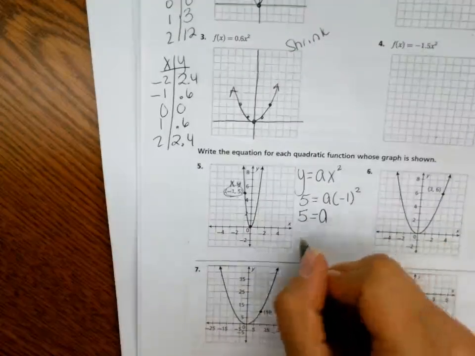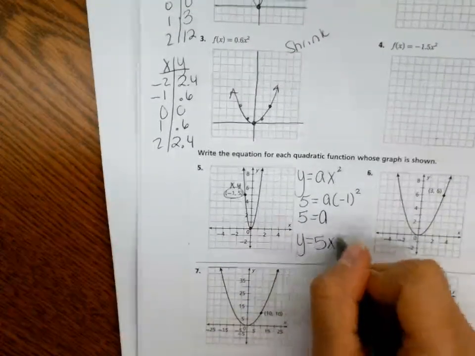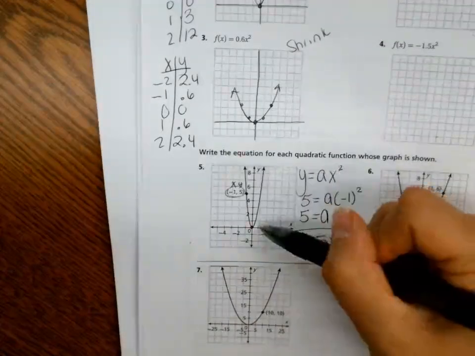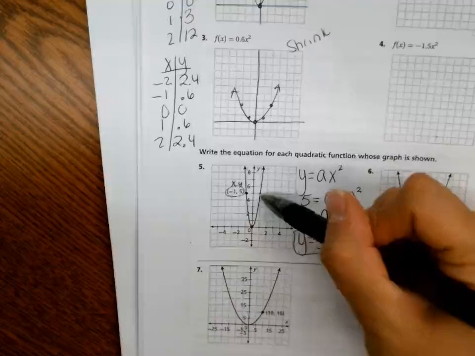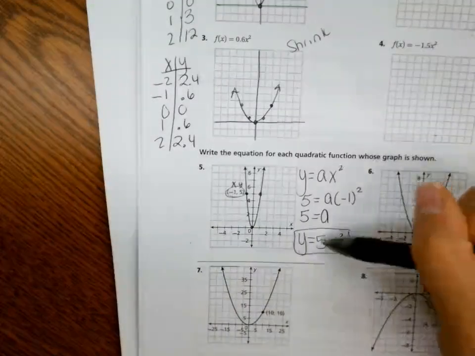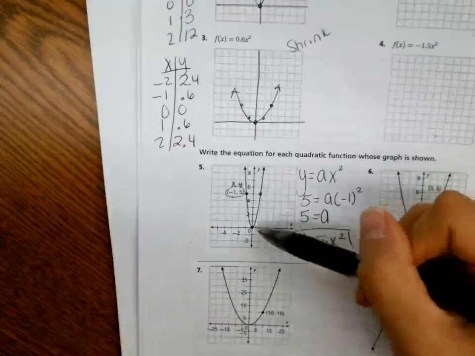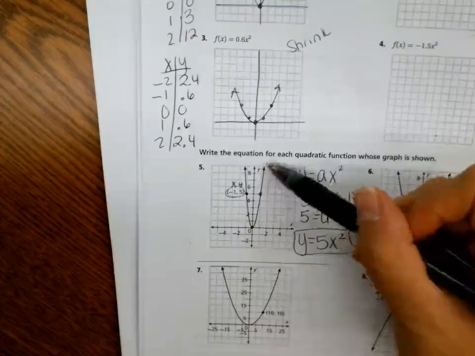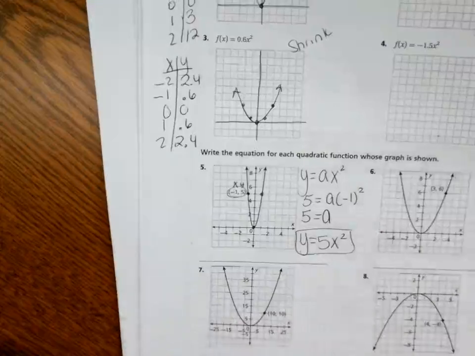So this is going to be y equals 5x squared. Let's double check. Point 1 looks like it's at 1, 5, right? 1, 5, that works. There's no really other perfect intersections to really look at, but it works.